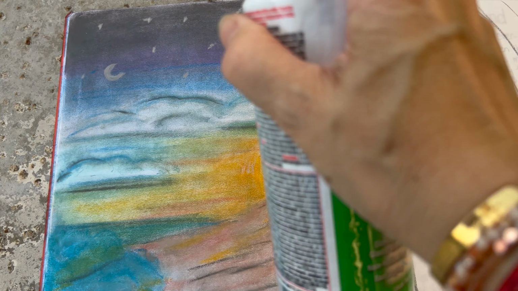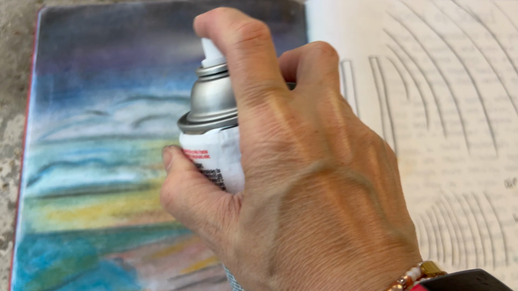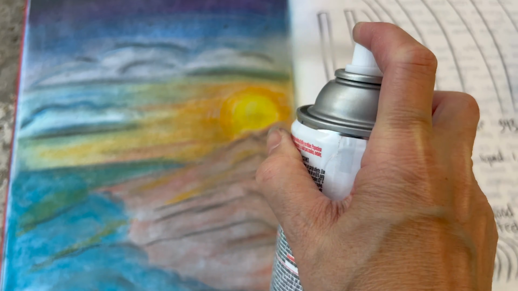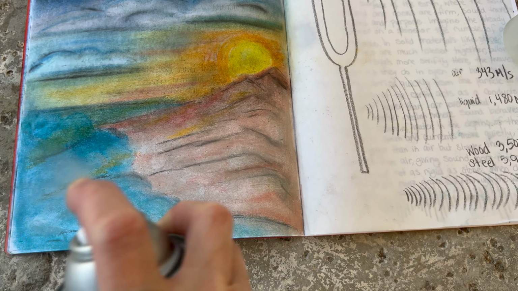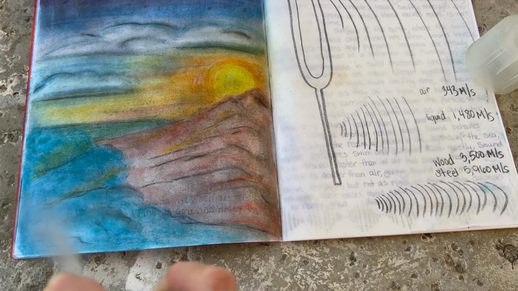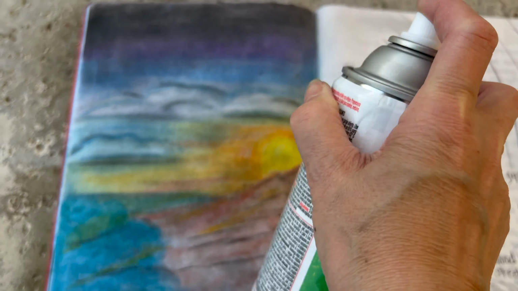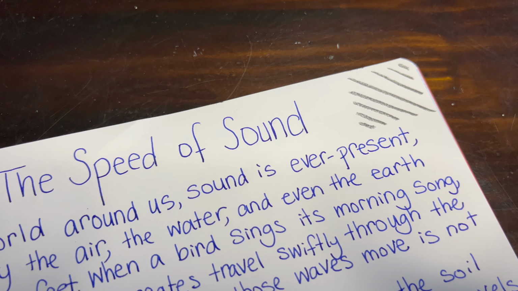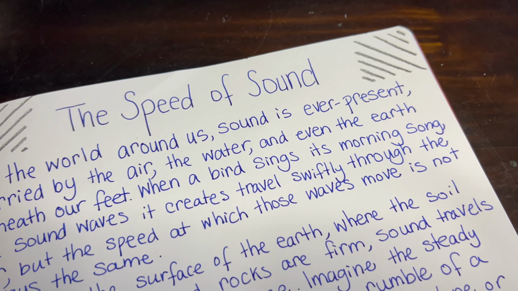I'm going to shake this up and use it outside since it does have a very strong odor. I'm going to spray all of our chalk work, and I even spray a little bit of our pencil drawing. And then you want to leave this outside to dry thoroughly before you work on it or fold your book. So here's a last look at the lesson that we did.